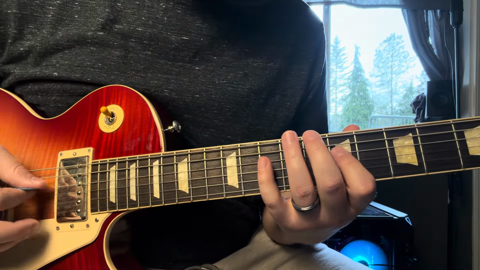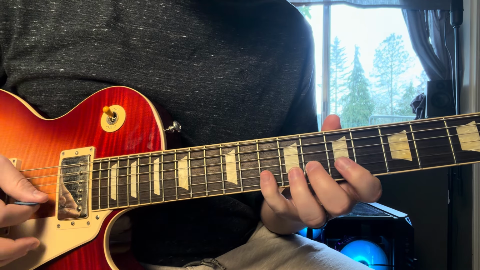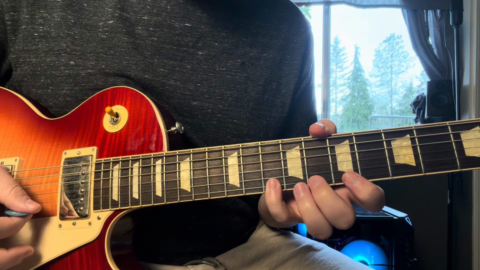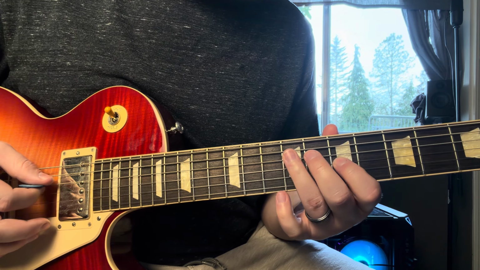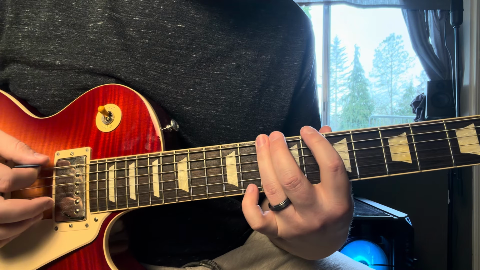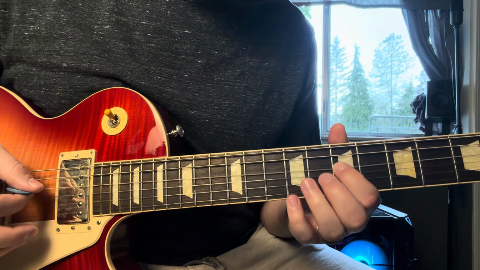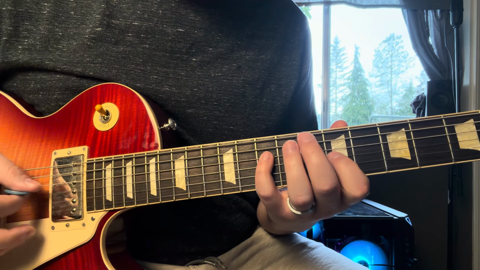So again, that's 7, 10, 7, 9, 8, 10, 8, 10, 10, 8, 10, 8, 9, 7, 10, 7, 10, 7, 10, 8, back to our root. Kind of messed up there at the end, but that is our pattern.